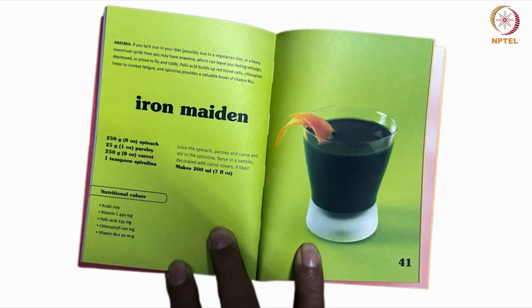This is another example. Now you can see the hierarchy has been created very interestingly. At the same time there is a grid system which has also been followed, and it is making the whole composition look very clean and organized and soothing to the eye.